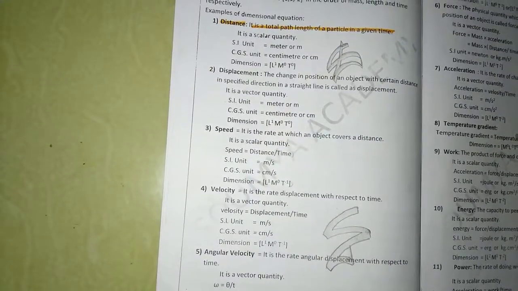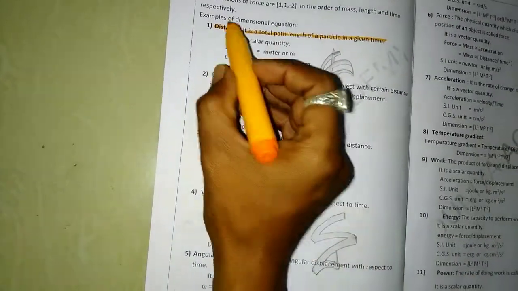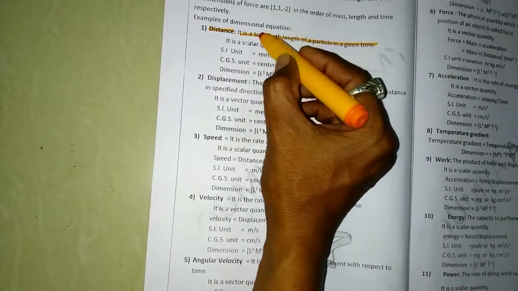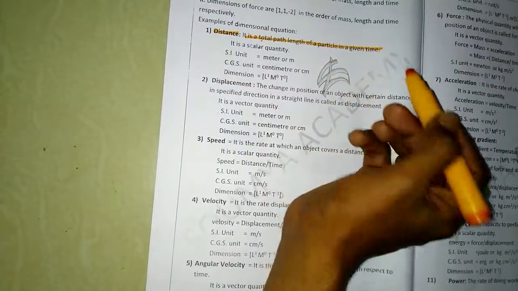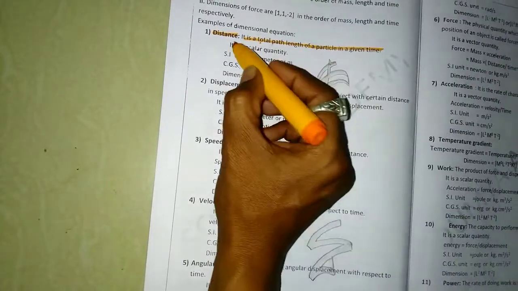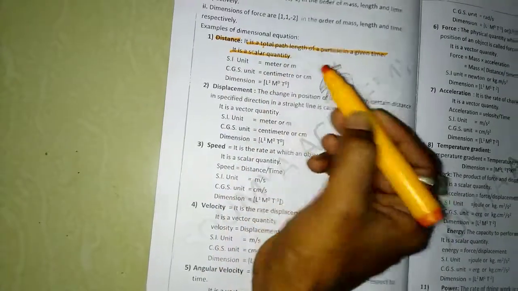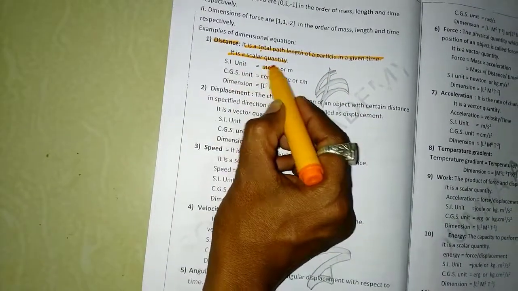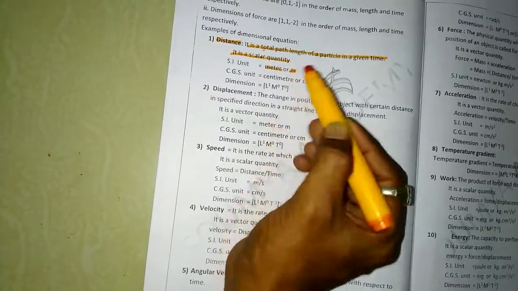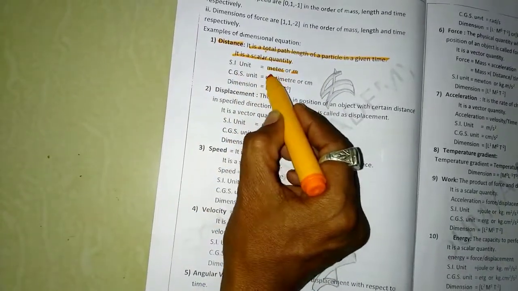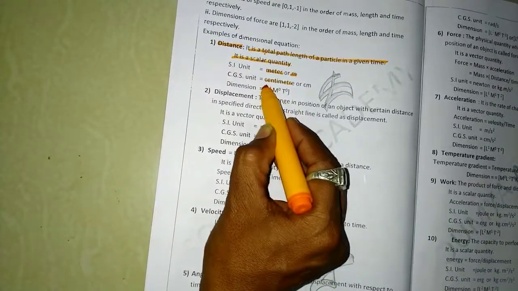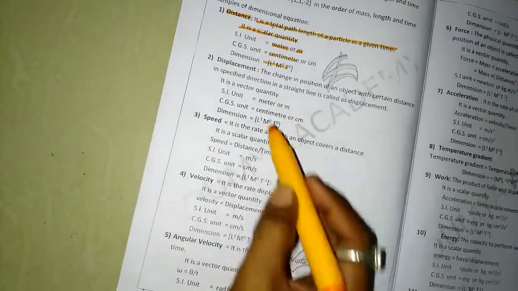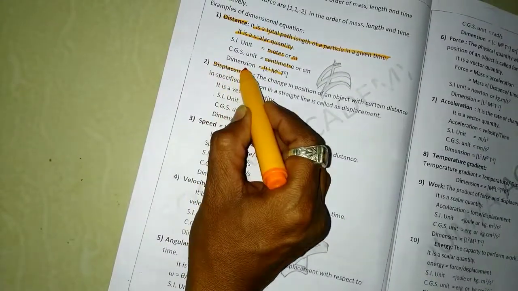So let us start with the very first physical quantity, that is distance. Distance is nothing but the total path length of a particle in a given time. It is a scalar quantity. Its SI unit is meter, right? And CGS unit is centimeter. Its dimension is L1 M0 T0. Okay. Next physical quantity is displacement.